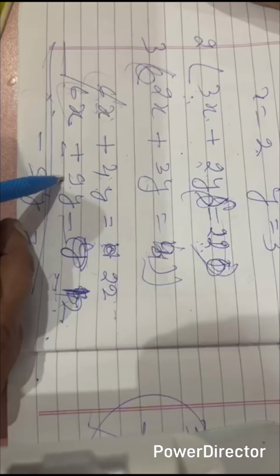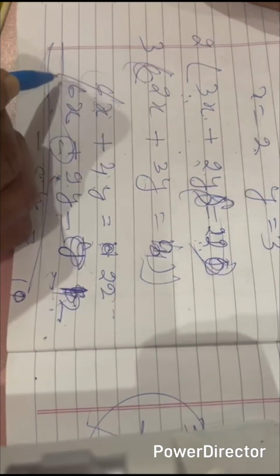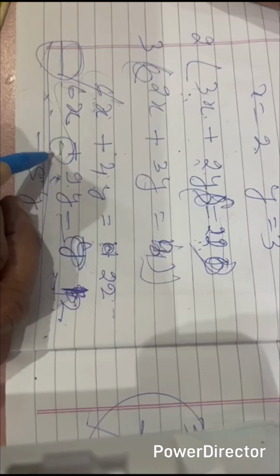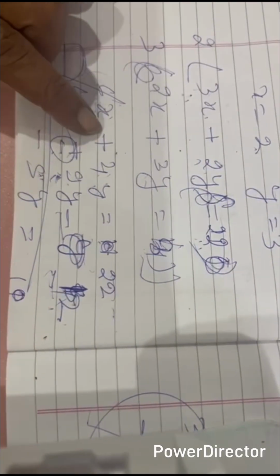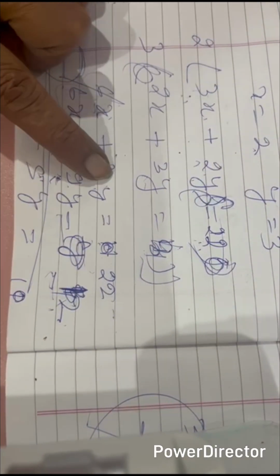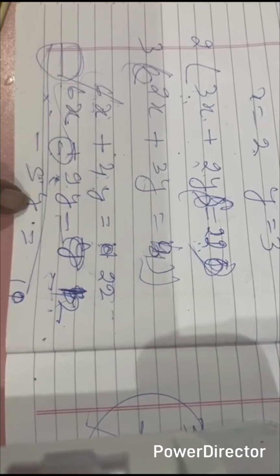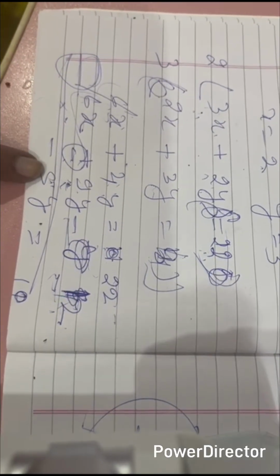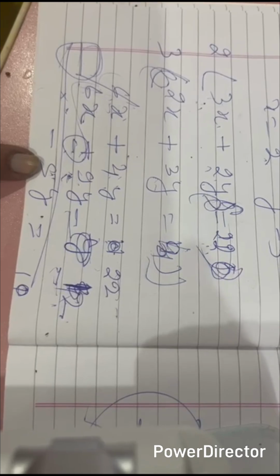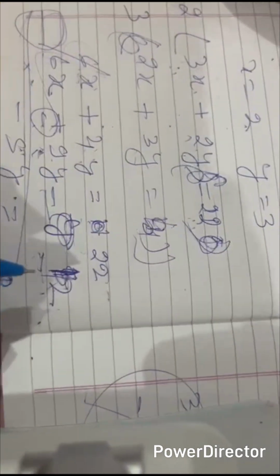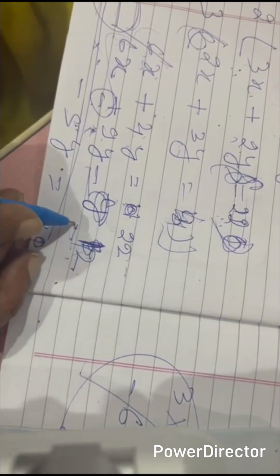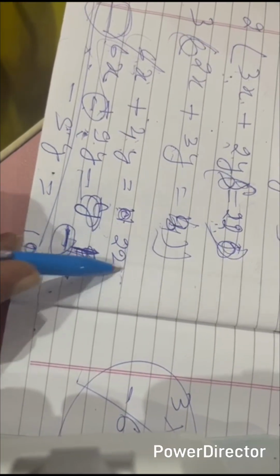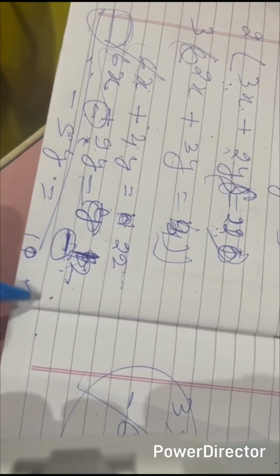Opposite signs are subtracted. 9 minus 4 is equal to 5, and y keeps its sign because the minus sign is greater here. 5y is equal to, changing the sign, 22 minus 12 is equal to 10.